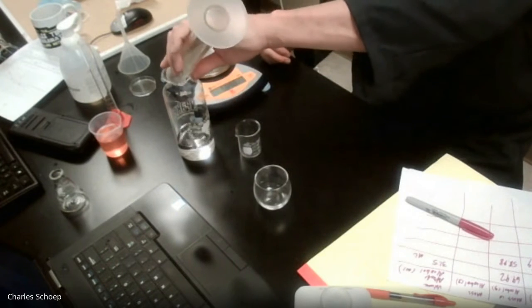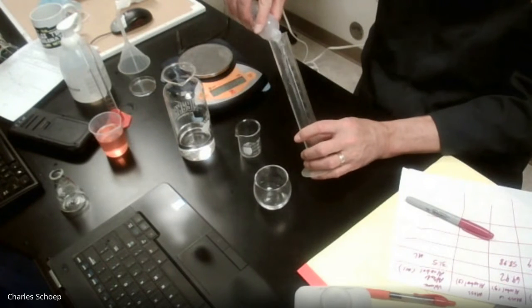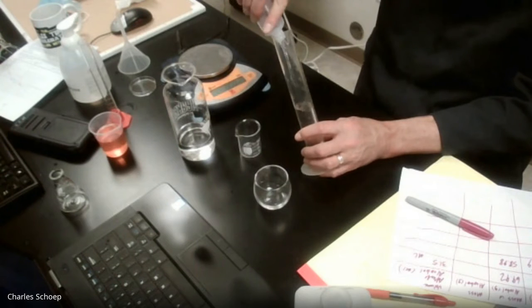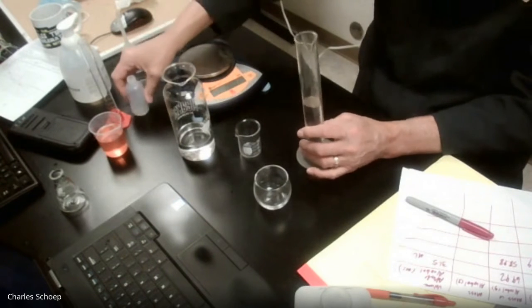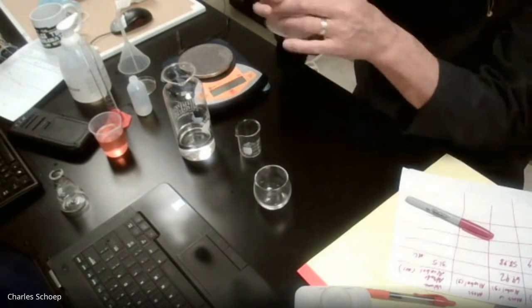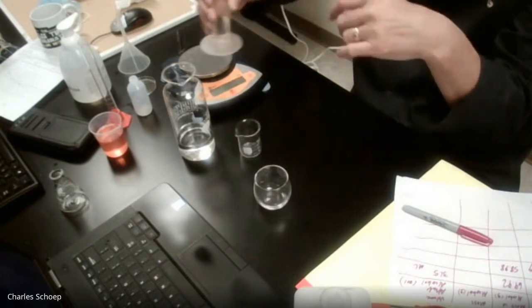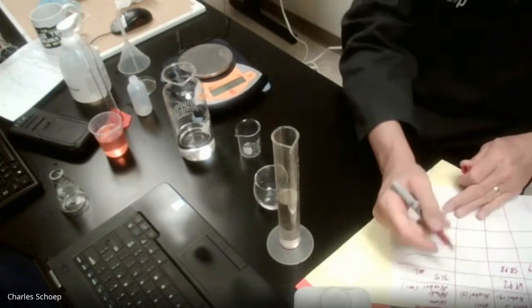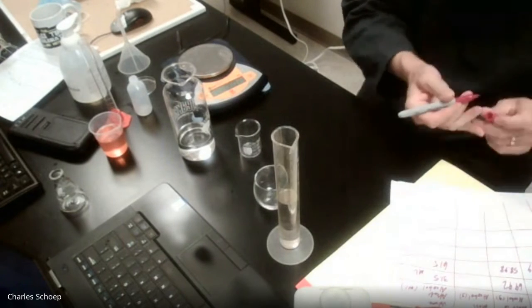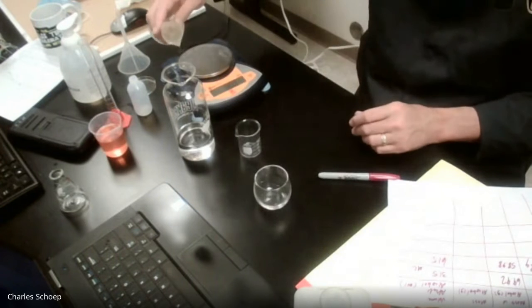Empty that guy back into there so we can get the volume. And that is 61.5. All right.